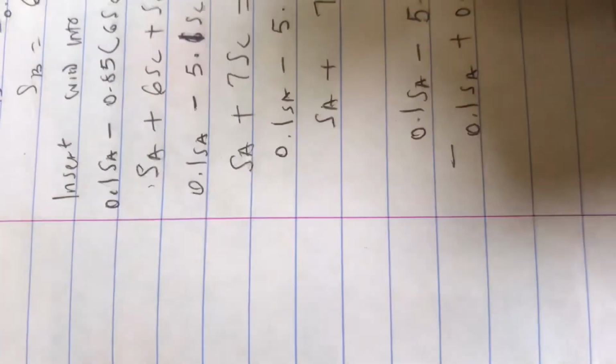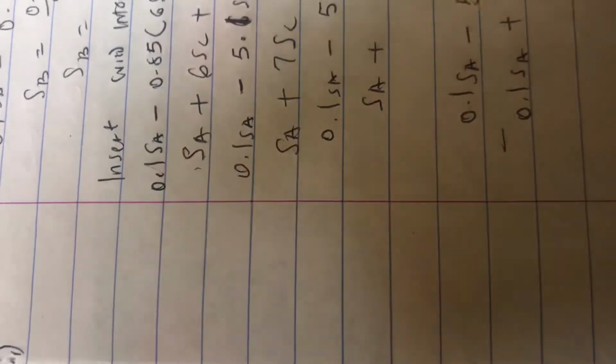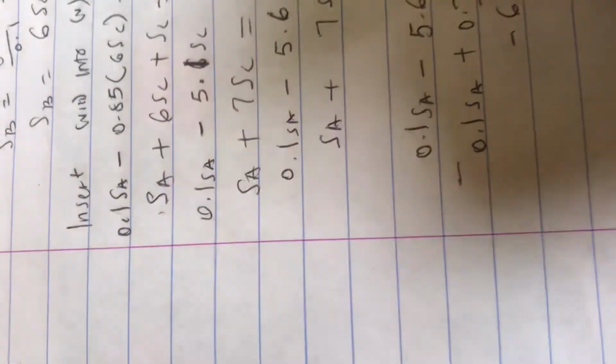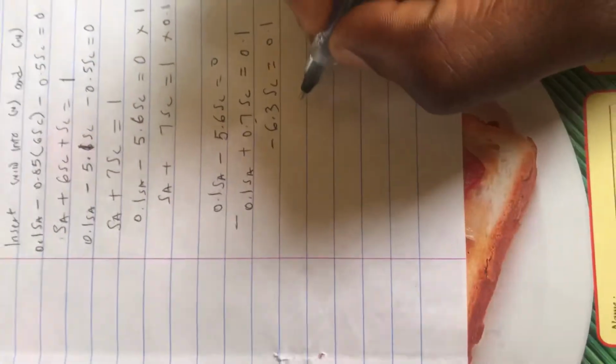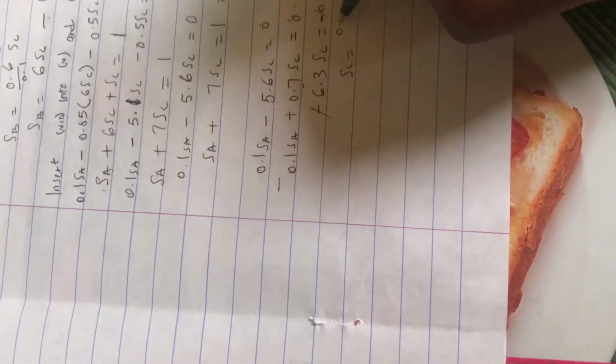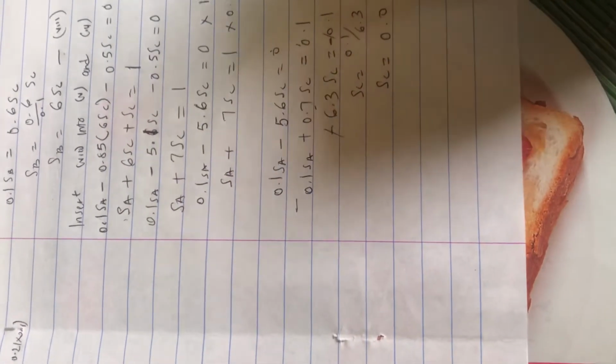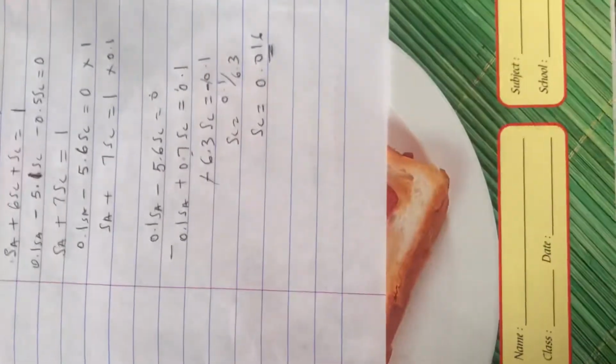So subtracting this from this, I will have 0 minus 5.6 plus 0.7, that will be minus 6.3 SC equals 0 minus 0.1. So we cancel the minus. SC will be 0.1 over 6.3. My SC will be 0.016 in value.